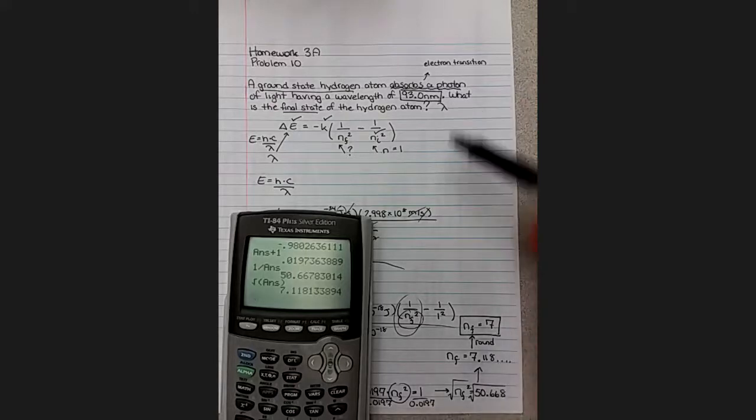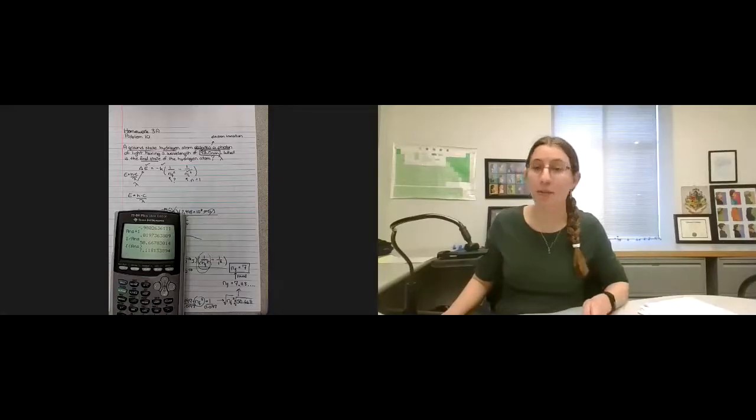So even if your wavelength looks a little bit different, the problem-solving process will be the same. Hope this has been helpful, and good luck finishing your homework.